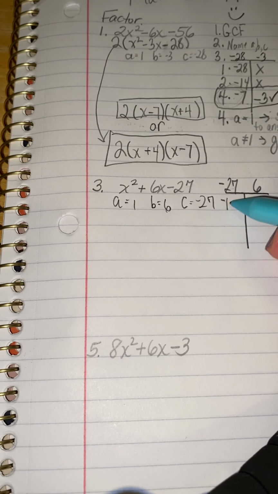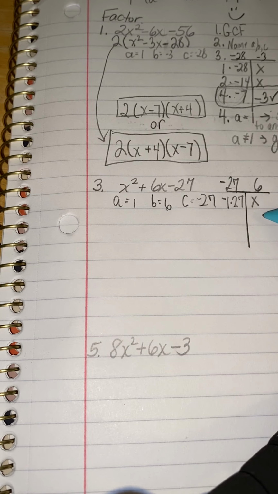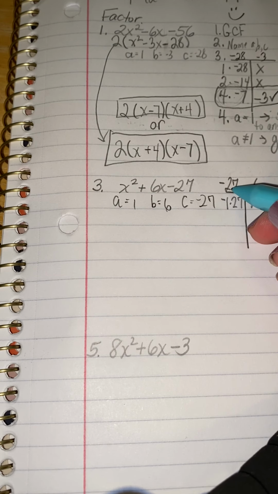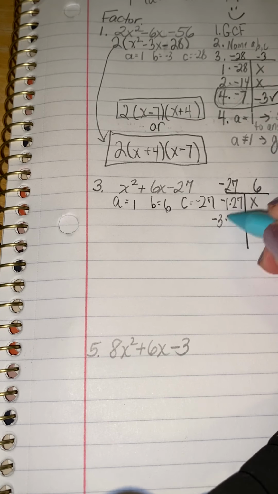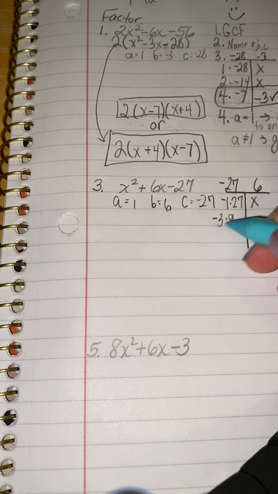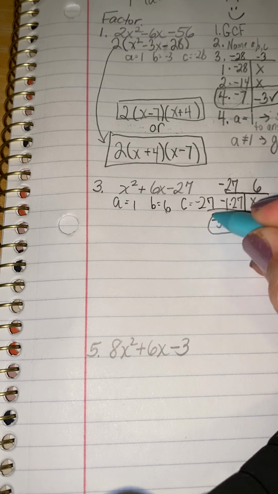So negative 1 times 27 gives me 26 when I add, so that cannot be it. 2 does not divide evenly into 27. 3 does. Negative 3 times 9 is negative 27. Negative 3 plus 9 is 6. So I found my pair that works.